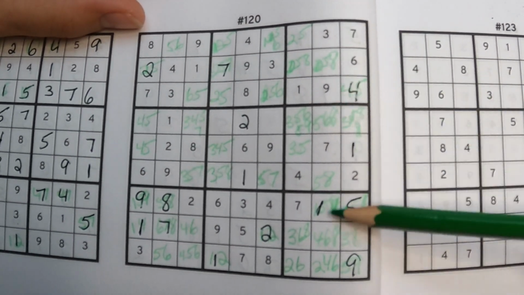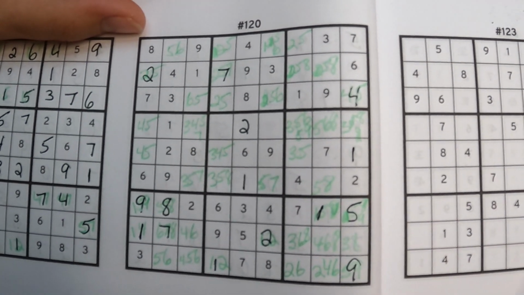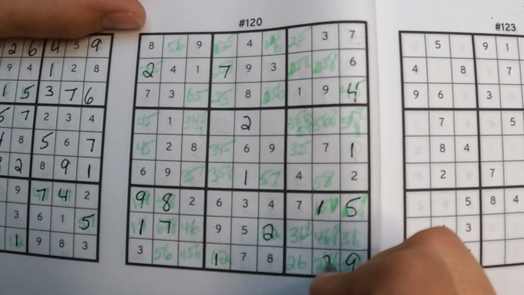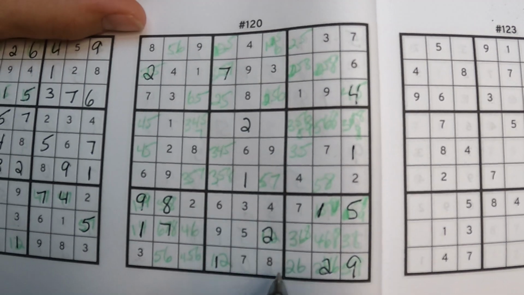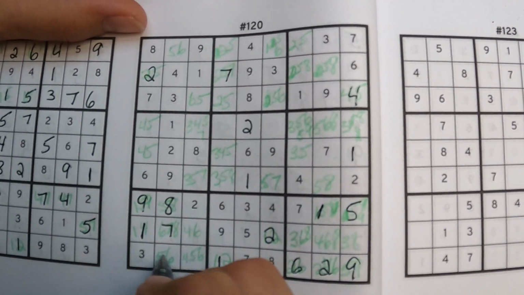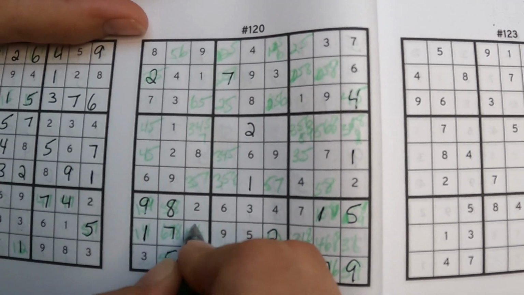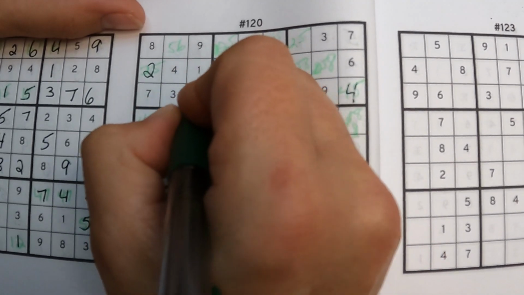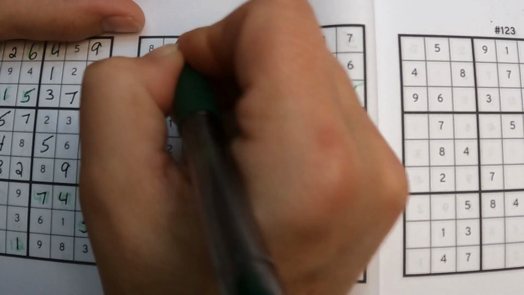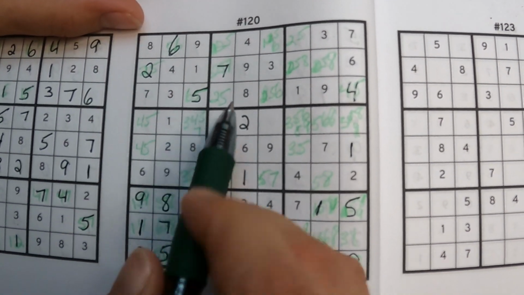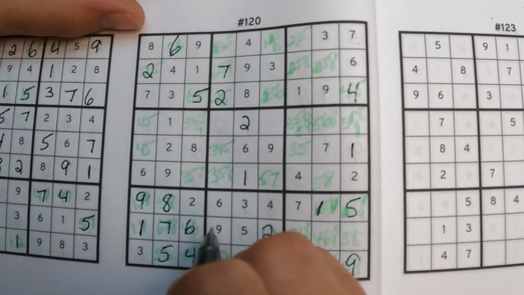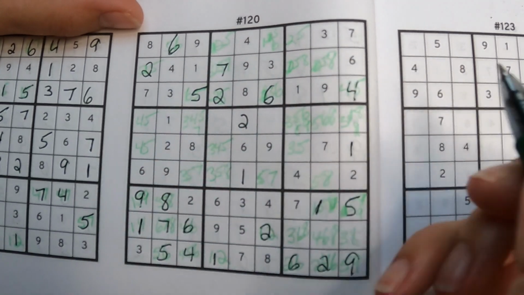So if we look at this column now, the only place our 2 can be is here. And that 2 makes this our 6, which makes this our 5 and our 4. That 4 makes this our 6 and 5 and 6. That 5 makes this our 2 and this our 6.